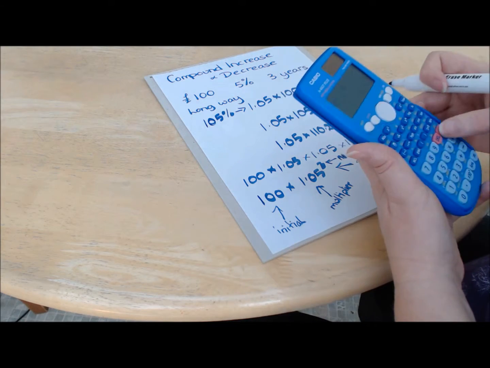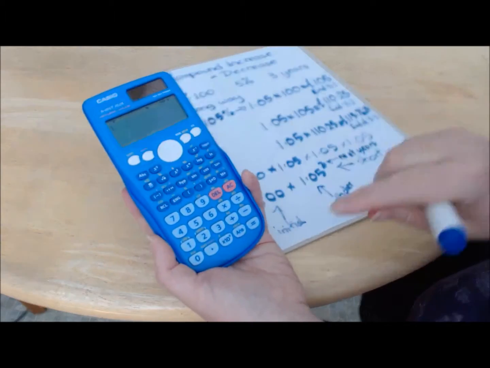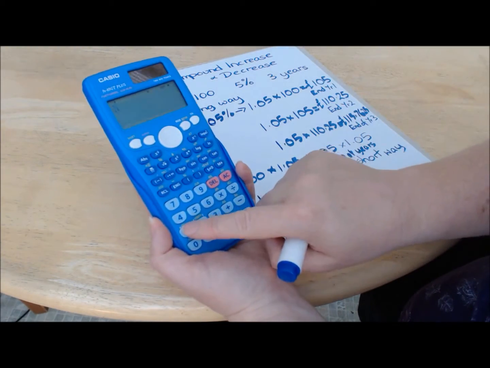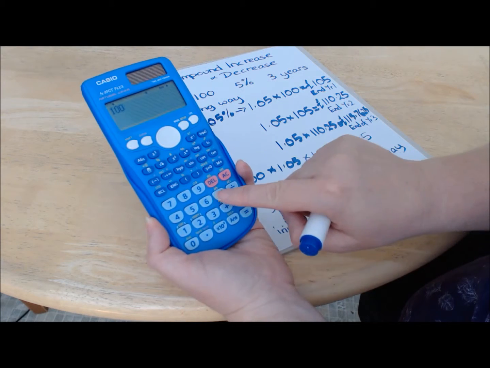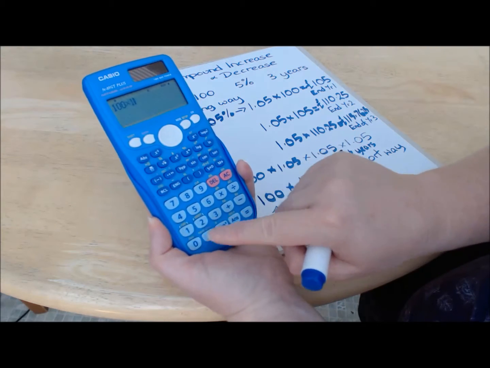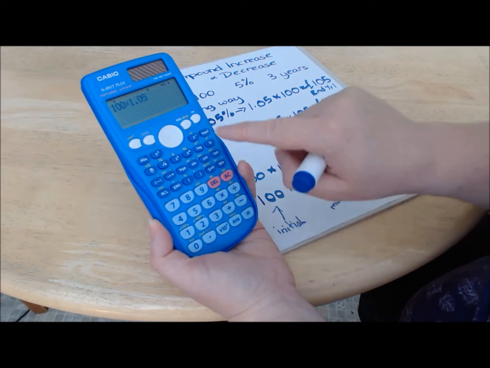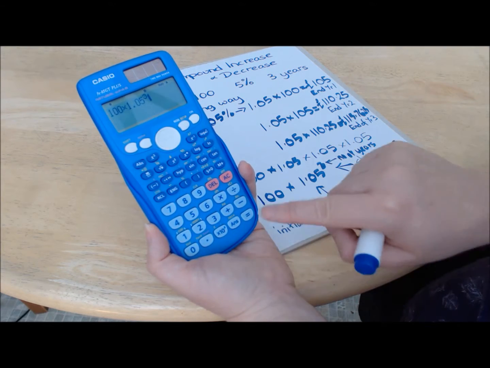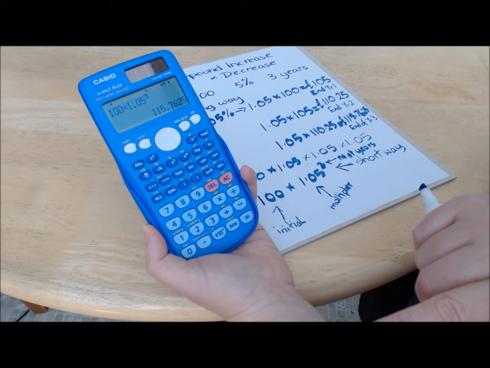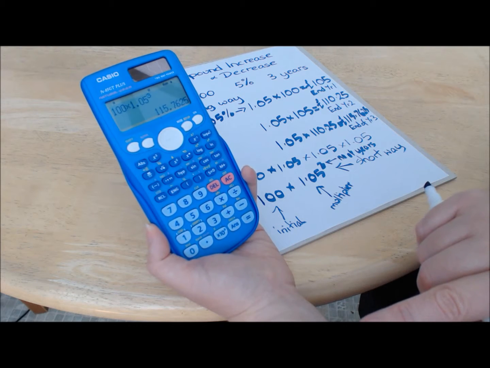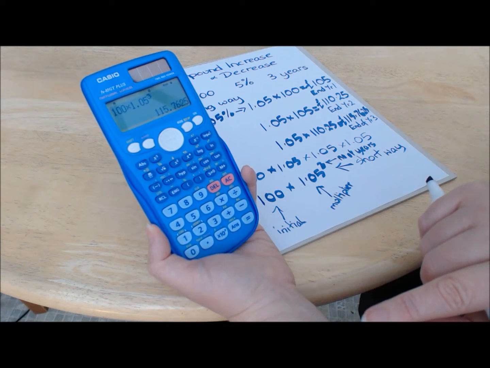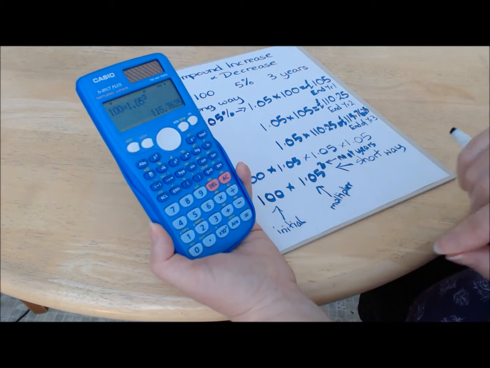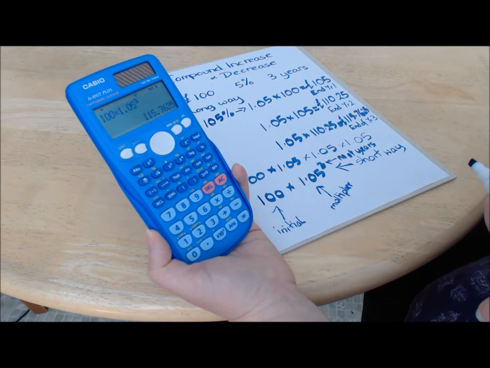So the much quicker way to have done all of this would simply have been to put 100 times 1.03 cubed in this case. Okay, and you can see that we get the same answer, £115.76 and 25 little bits there. Okay.